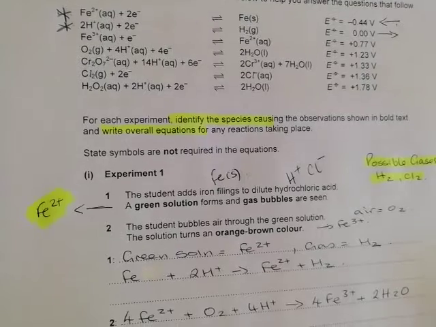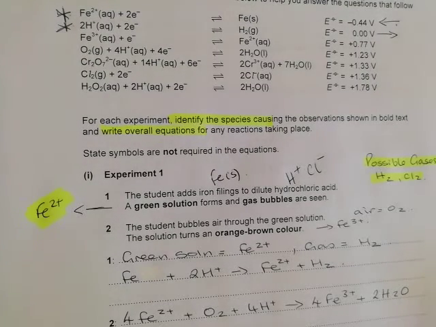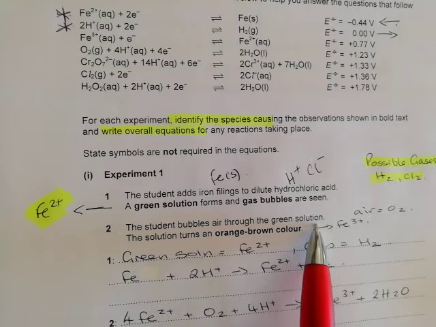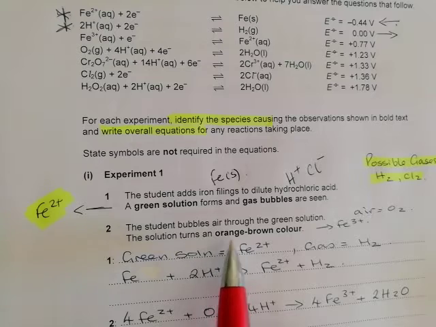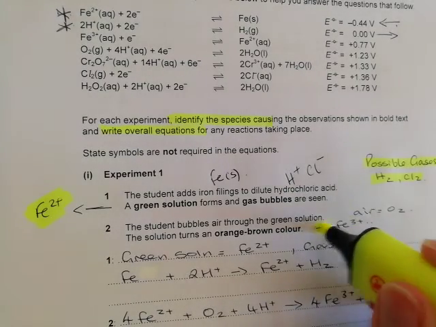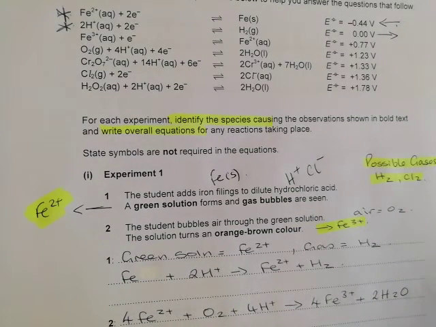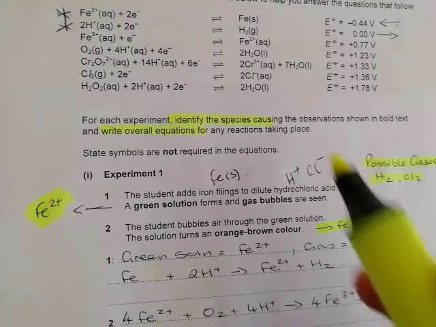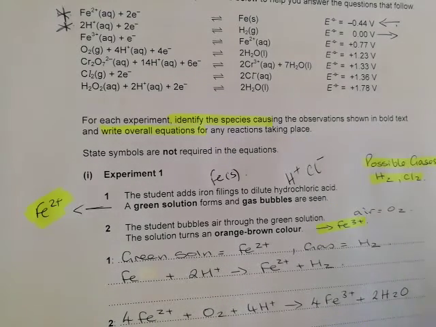Keeping those just on screen then. For number 2, the student bubbles air through the green solution, so they're going to bubble it through our Fe2+, and we're going to get an orange brown colour. Orange brown should make you think of Fe3+. So knowing your colours of your aqueous ions is really, really important in these types of questions. And if they say air, then we're talking oxygen. Nitrogen's not going to react here, so oxygen.